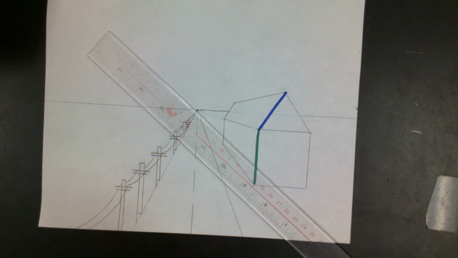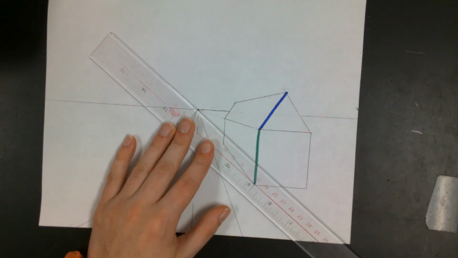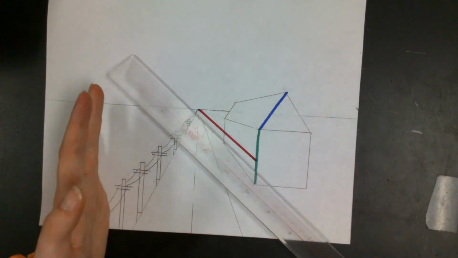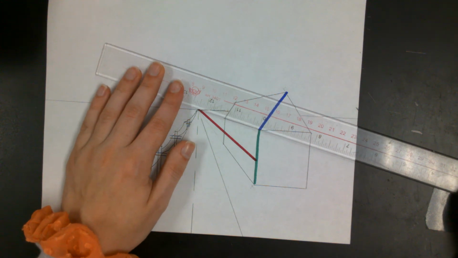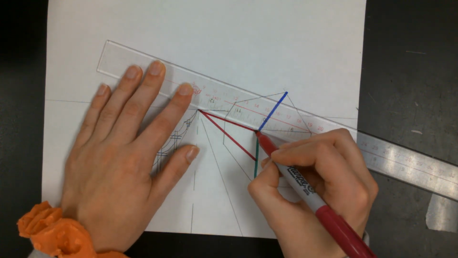What you want to do to make windows is decide where you want your windows on this house. So I want mine a little towards the top. So I'm going to section off with 2 orthogonal lines. You don't have to do this in marker. Please do this part in pencil. Sometimes people say it's a little hard to see this part, so I use a marker.